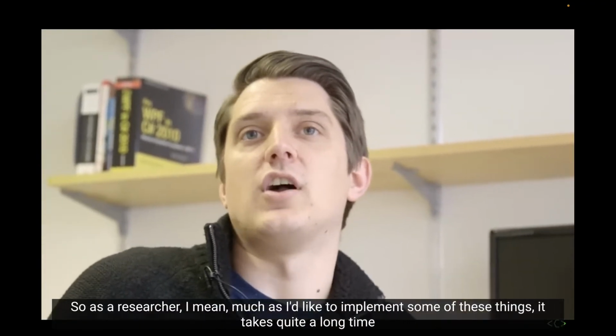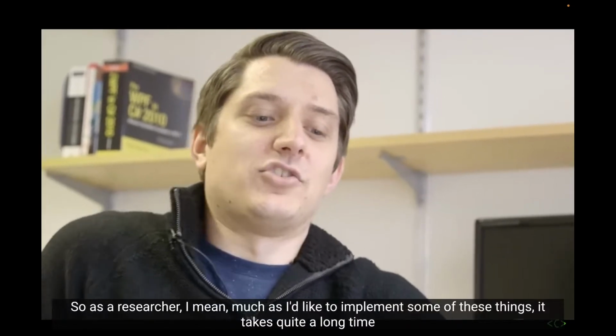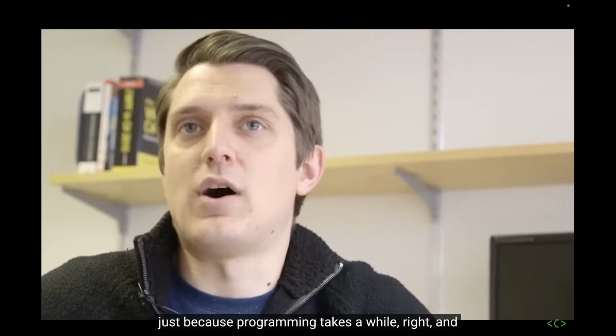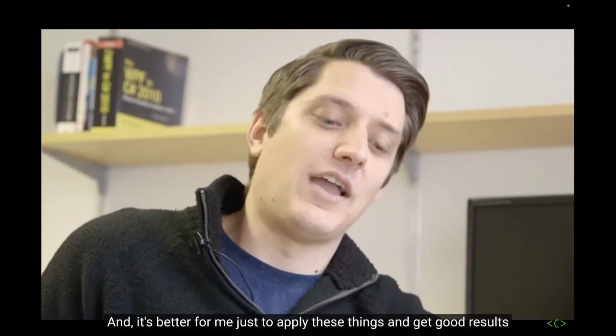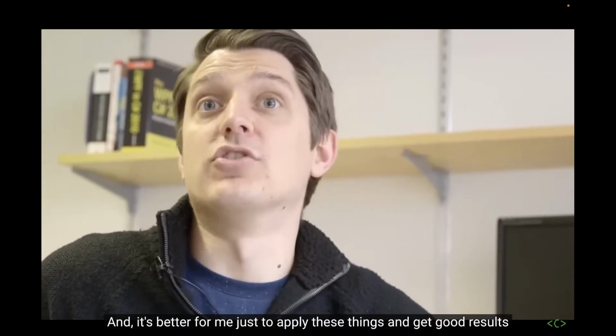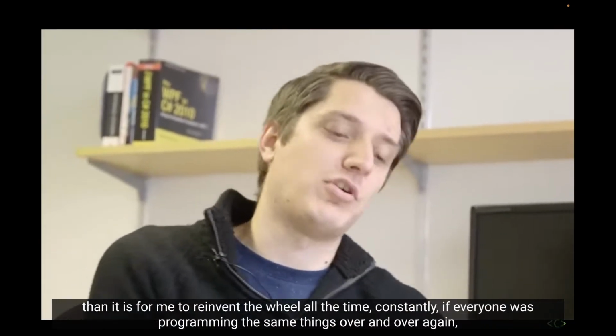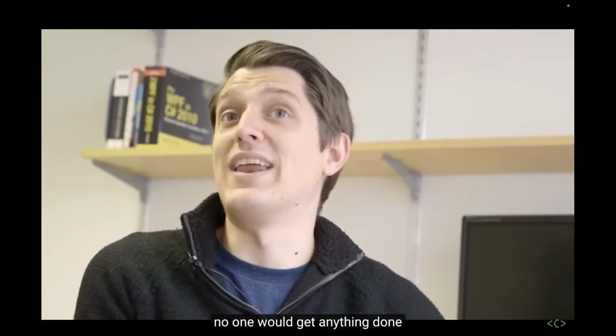So as a researcher, I mean, much as I'd like to implement some of these things, it takes quite a long time, just because programming takes a while, right? And it's better for me just to apply these things and get good results than it is for me to reinvent the wheel all the time, constantly. If everyone was programming the same things over and over again, no one would get anything done, right?